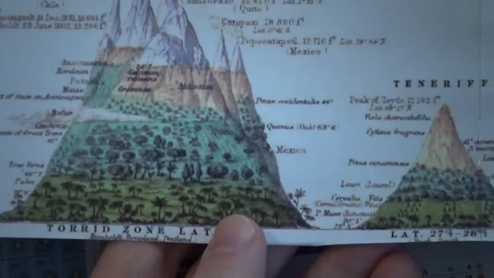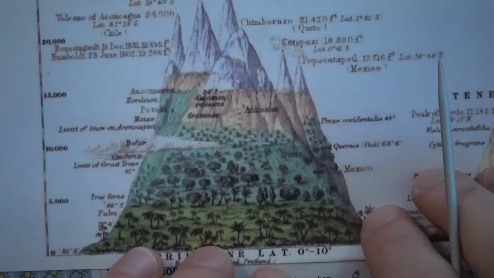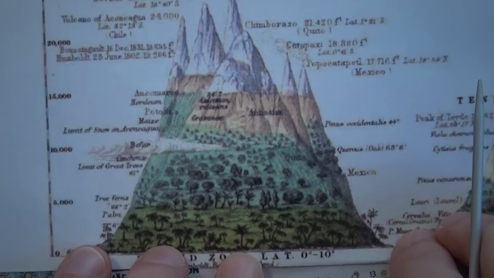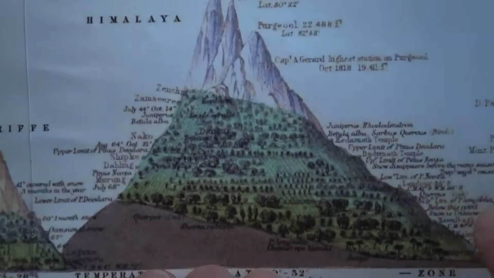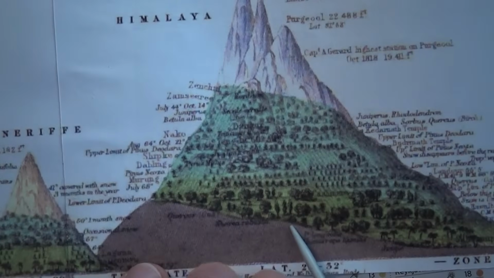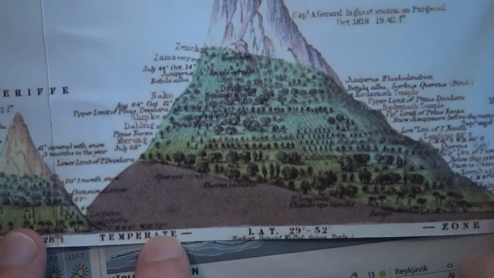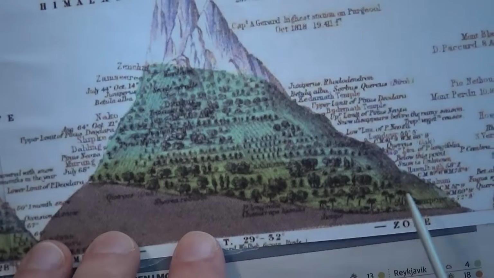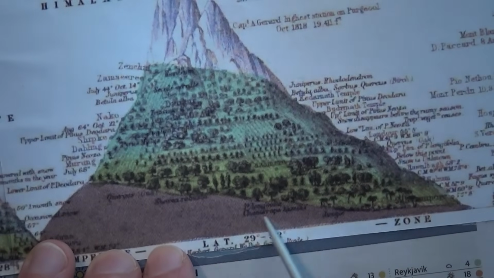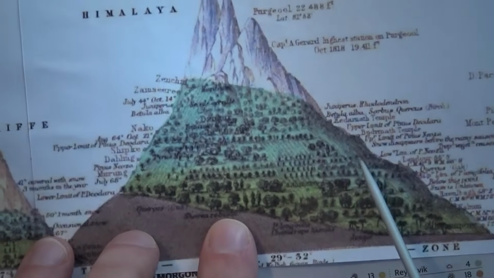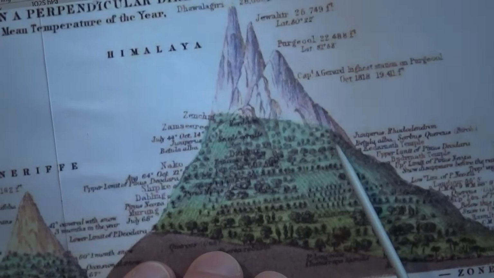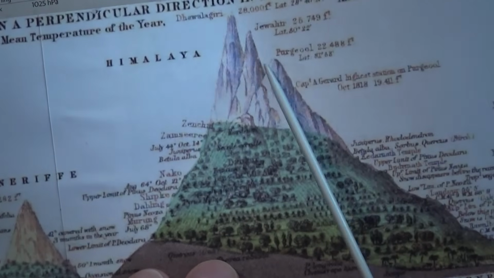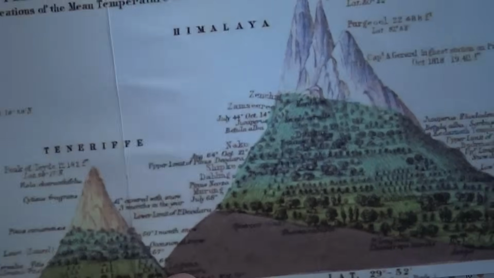I found this nice illustration about tree lines, because it's not only here to the north that we find tree lines, we find them around mountainous areas as well. You can see here is Himalaya. Temperate zone. You can see different types of vegetation here, different types of trees. At high elevation we have the coniferous forests, I guess, and then at the highest elevation we have treeless areas. Tenerife.